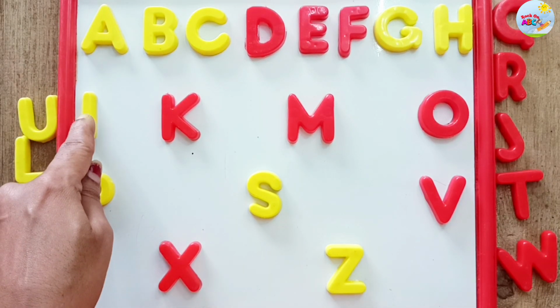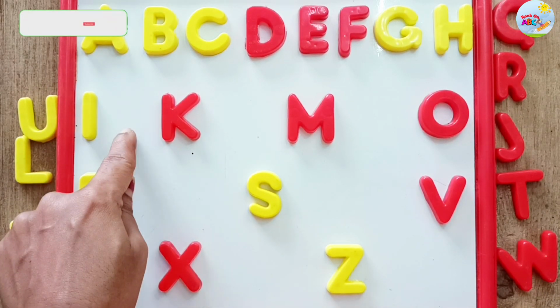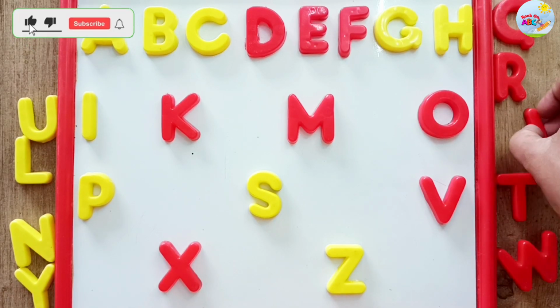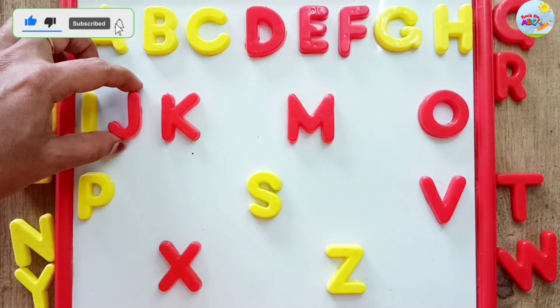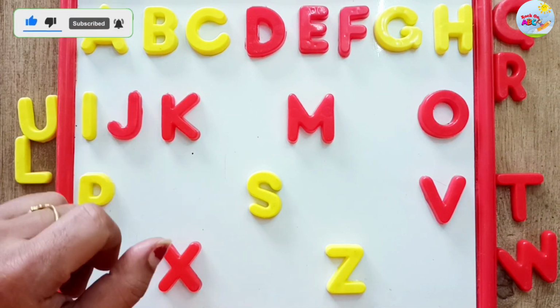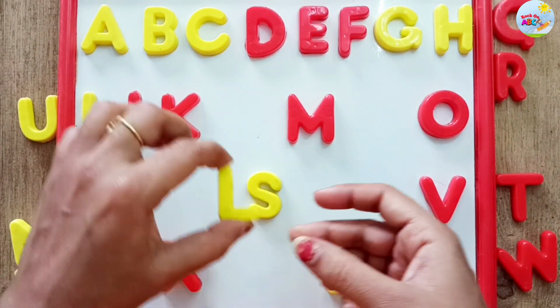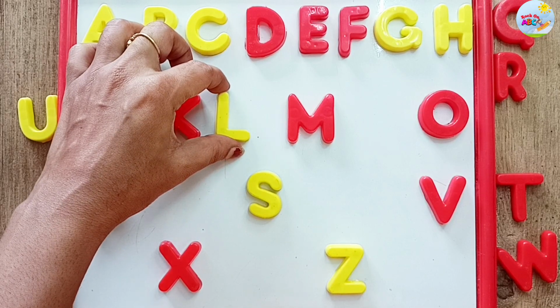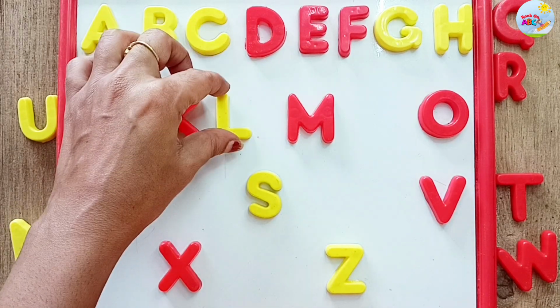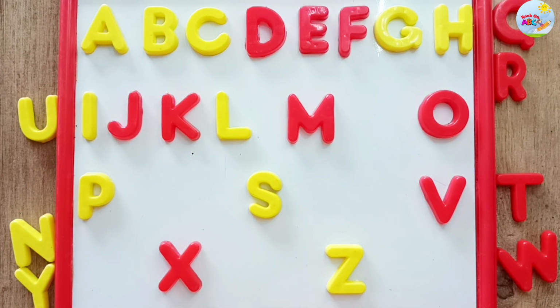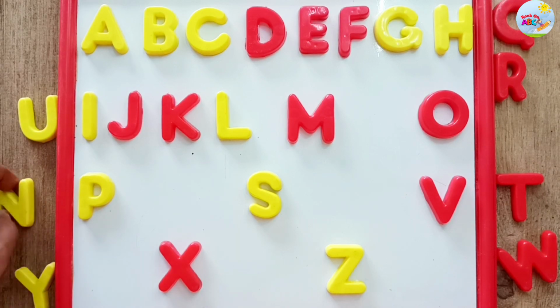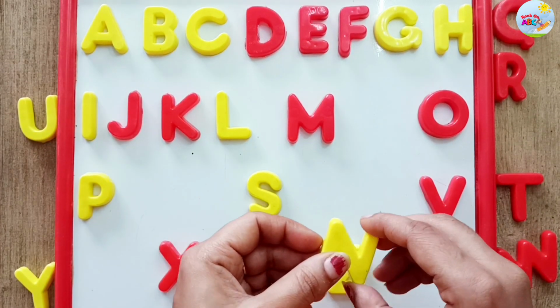So what will come after I? J. J will come after I. So let's place J. Now next is K and L. L will come after K. Now next is N. N will come after M.